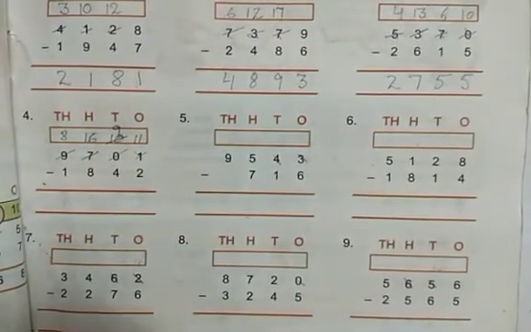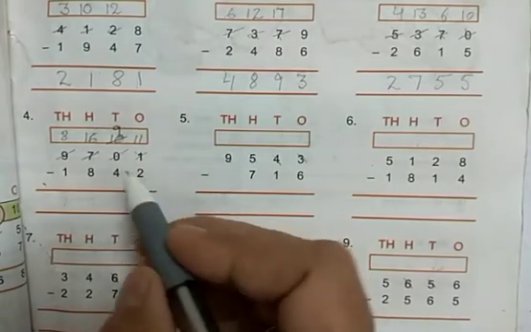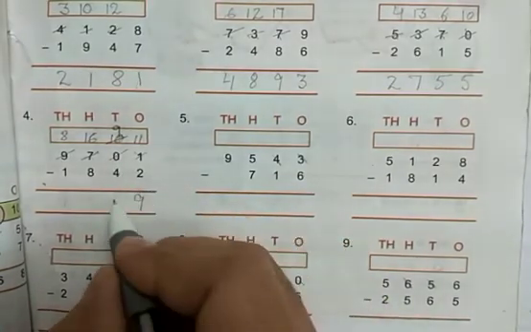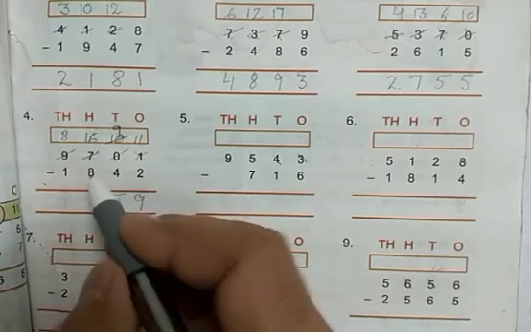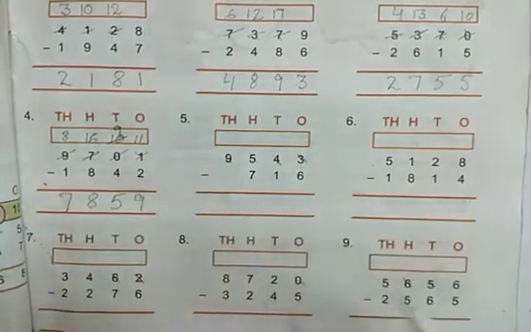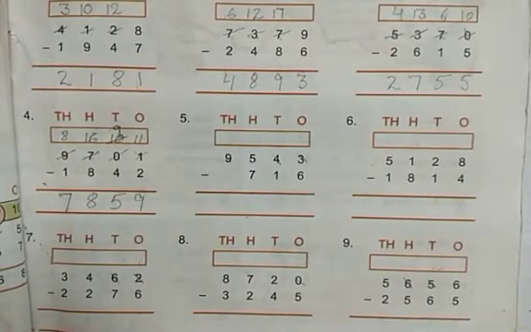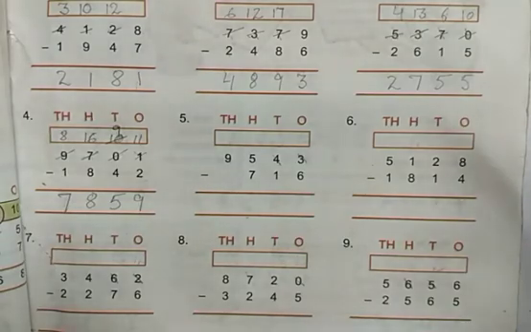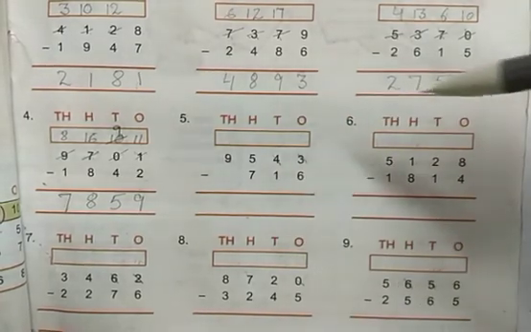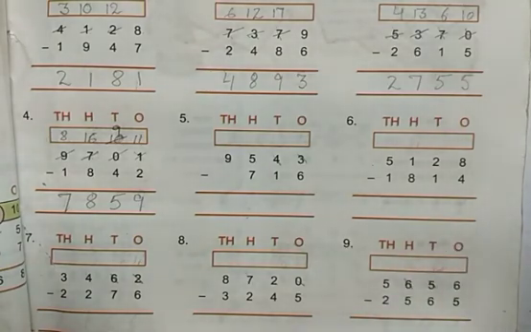Start subtracting now. 11 minus 2 is 9, then 9 minus 4 is 5, 16 minus 8 is 8, and 8 minus 1 is 7. So in this way you can subtract. Now try to solve these remaining questions, and we will discuss them in the next video. Thank you.